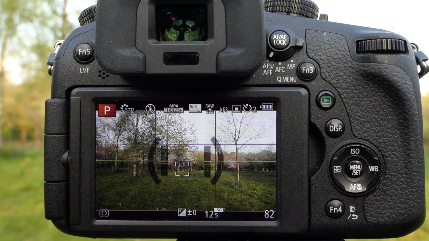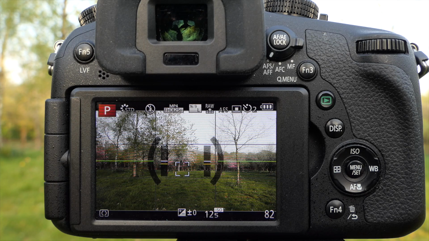First of all, we'll look at shooting in the aperture priority mode, and the aperture priority mode gives you the opportunity to set the aperture you want to give you the amount of depth of field that you want in a shot. The smaller the aperture, the more depth of field. The bigger the aperture, the less depth of field.